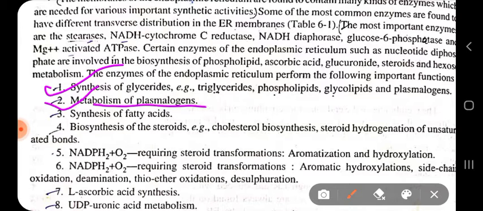Metabolism of plasmalogens, synthesis of fatty acids, biosynthesis of steroids like cholesterol biosynthesis, and hydrogenation of unsaturated bonds.